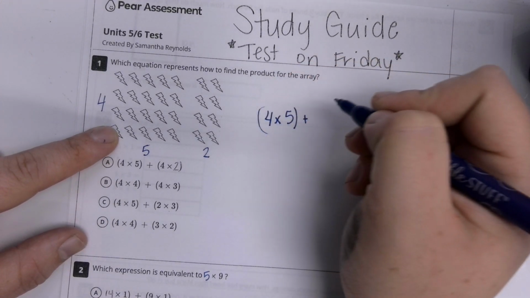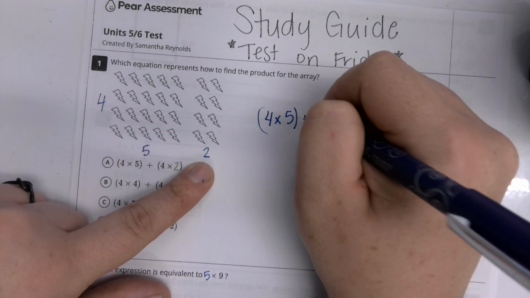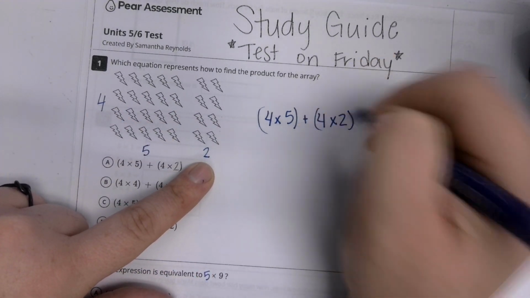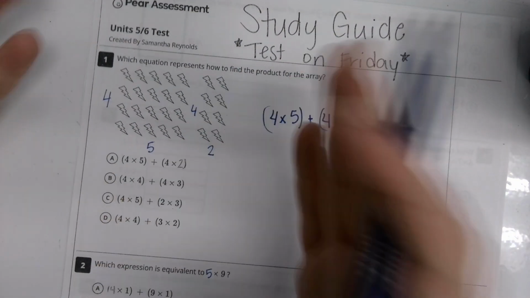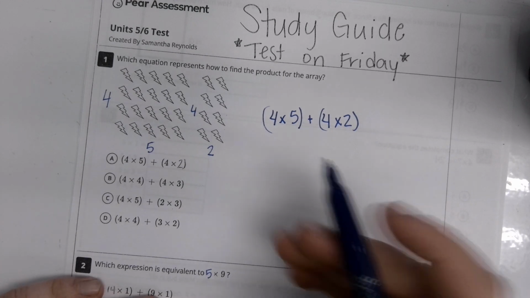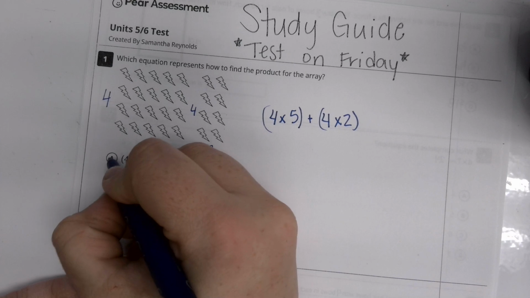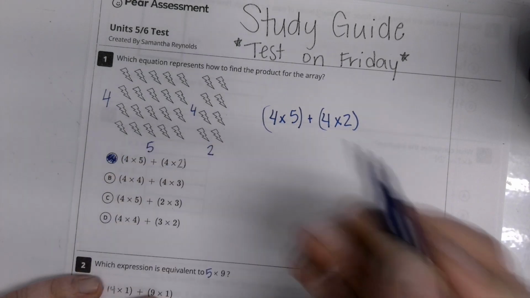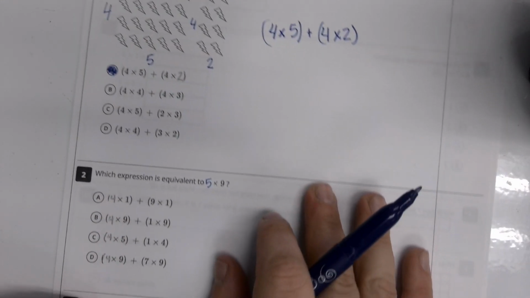We know that those parentheses just mean groups. Plus, this array would be 4 times 2. Okay, see how we do that? We have 4 rows on both of them. We're trying to find the total product, so we have to add those together. So we have 4 times 5 plus 4 times 2, which is the equation that we wrote.